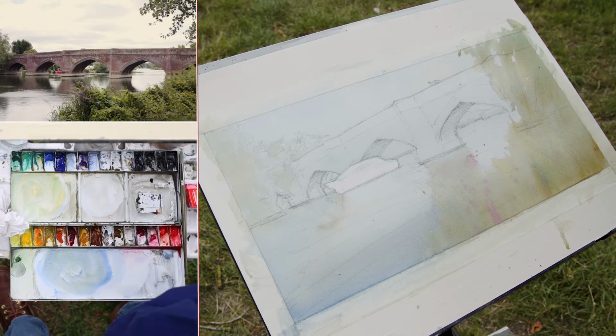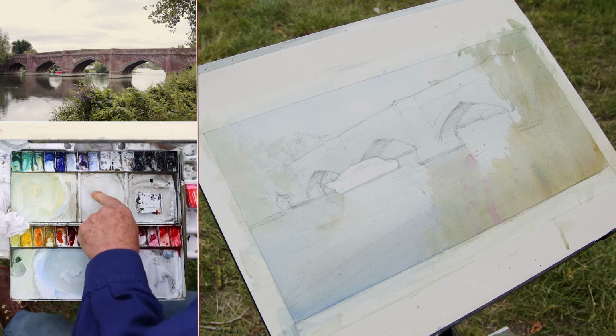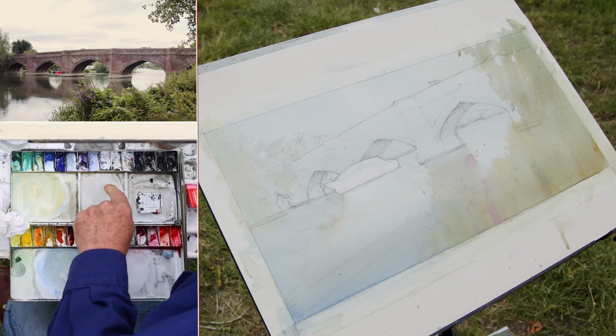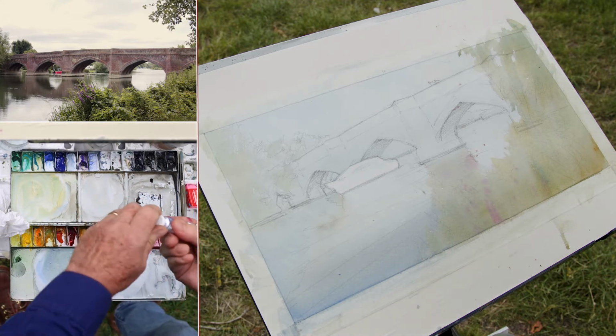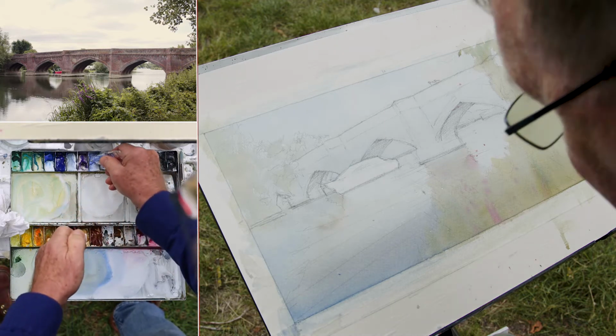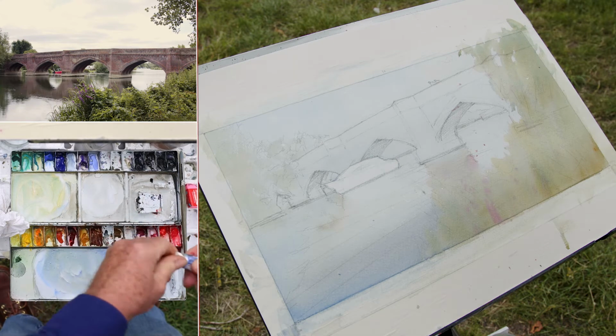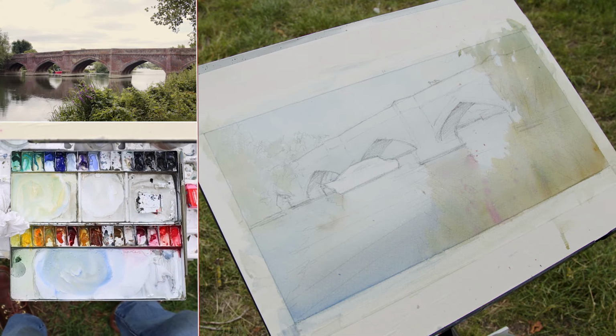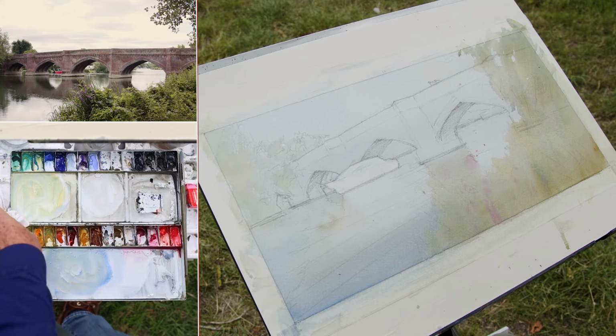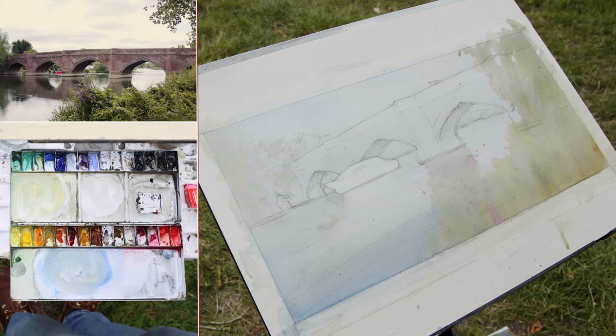And this one here, I'm going to put some of that out. That is lavender. It's used for neutralising warm mixes and thickening up the consistency of your pigment. And that's important because the thicker the pigment, the deeper the tone.